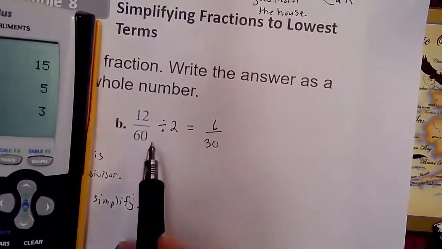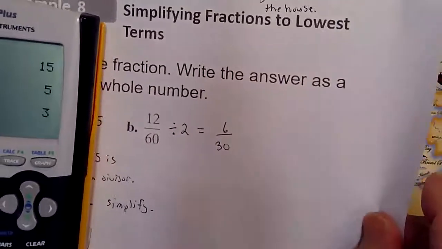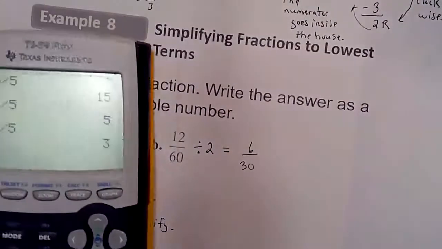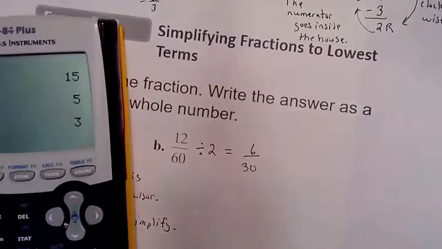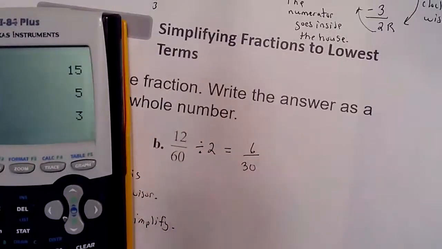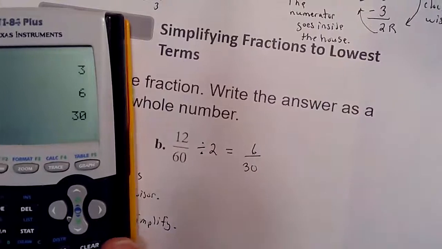So these numbers are easily divisible by 2. They end in a 2 or 0, like they said. They're even numbers. So I just did half of 12, 12 divided by 2, half of 60, 60 divided by 2.